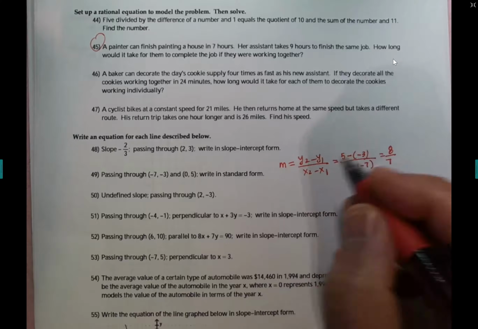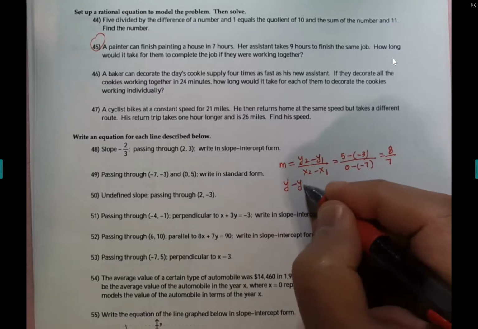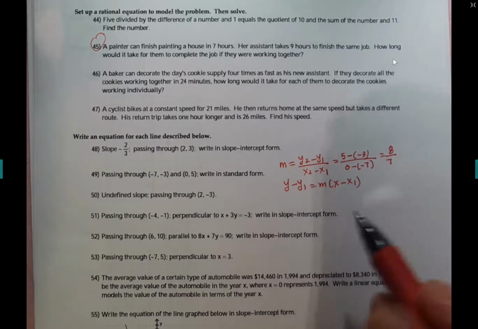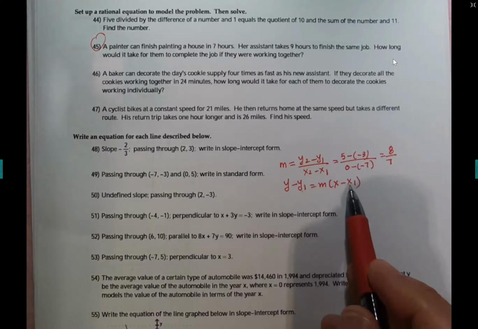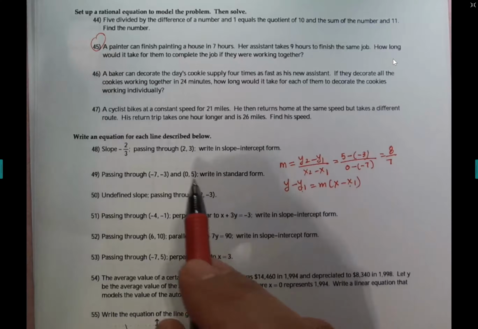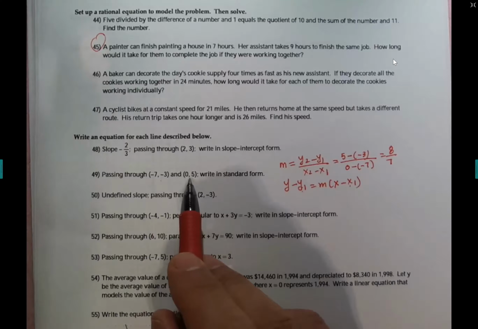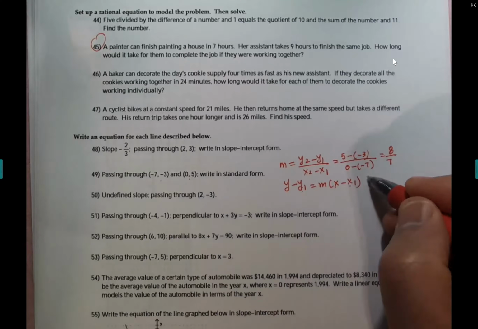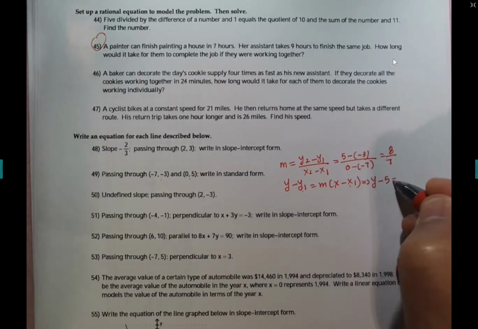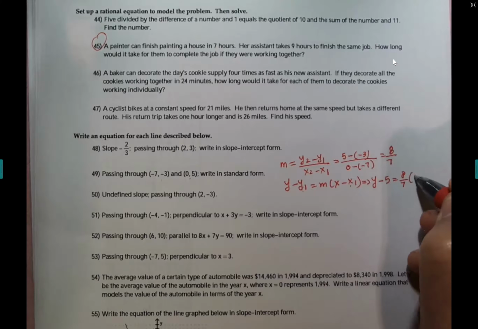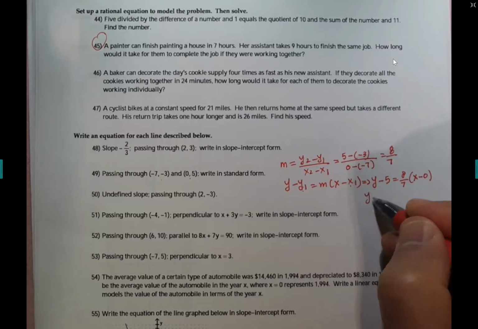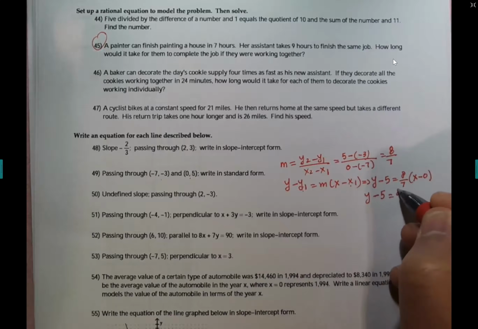And now, guys, you can write the equation as y minus y1 equals m(x minus x1). Now, if you ask me which points do I use to plug in y1 and x1, it's up to you, guys. You can use this one or that one, but I would use 0, 5. It's easier. So that will be y minus 5 equals 8 over 7x minus 0. And y minus 5 equals 8 over 7x.